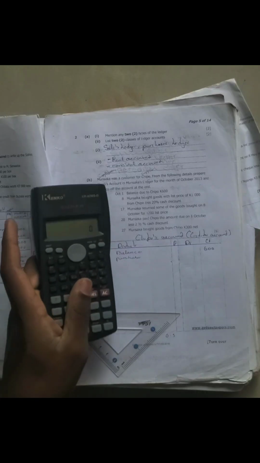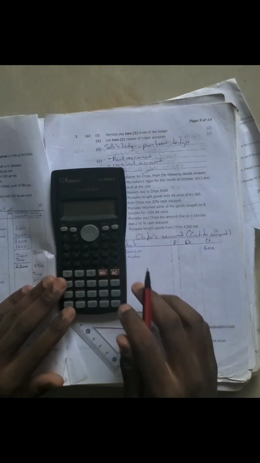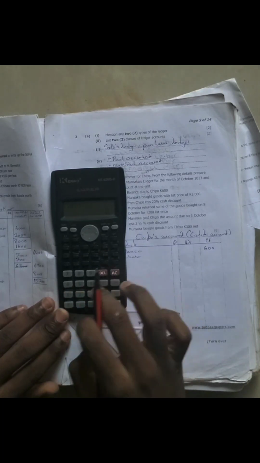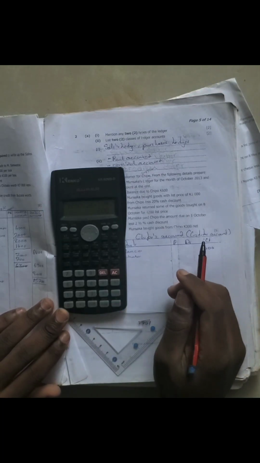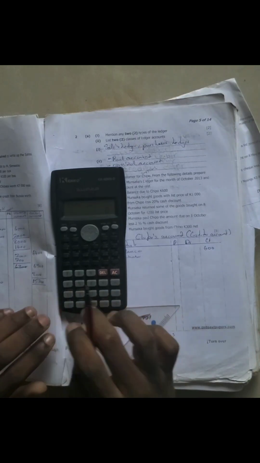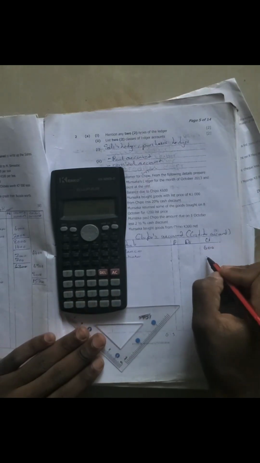On October 8, Musaka bought goods with the list price of 1,000. So purchases. He's bought goods, like I said, when you buy goods, you're simply purchasing. So he's bought goods with a list price of 1,000 from Chipo, less 20% trade discount. So what's going to happen here, you get the 20% of 1,000, which is 20 divided by 100, which is 200. Then you subtract 200 from 1,000. That's going to be your actual amount for the purchases bought, 800.